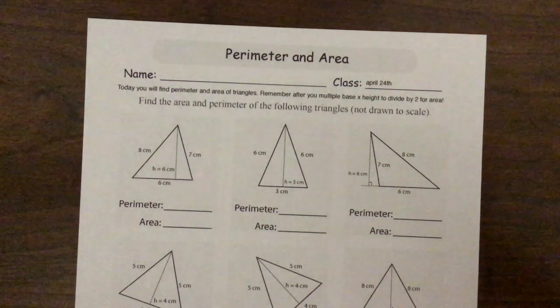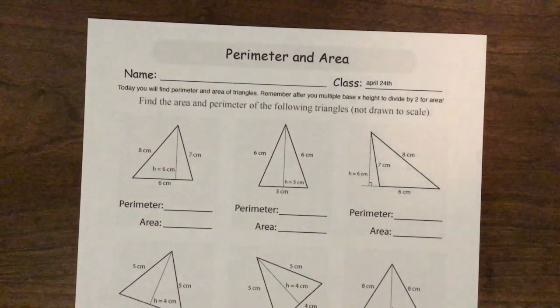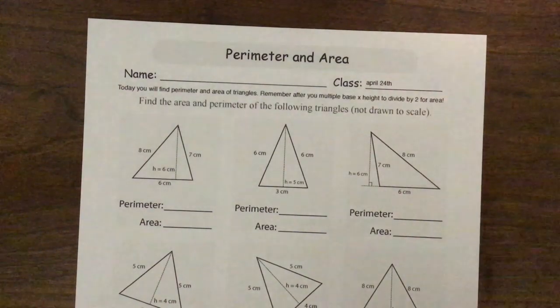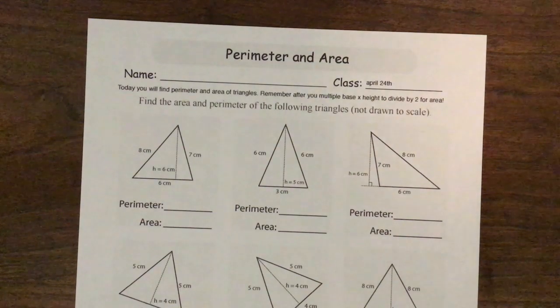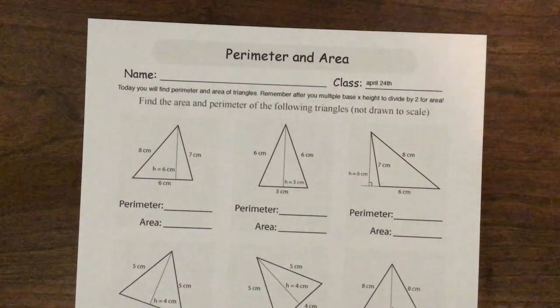Welcome, everybody. Today we're going to be looking at perimeter and area of a triangle. So you've done them both separately. Now it's time to put them together. Make sure we don't get them confused with each other.